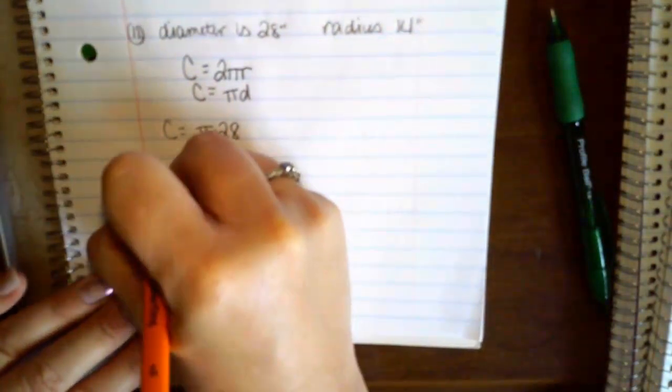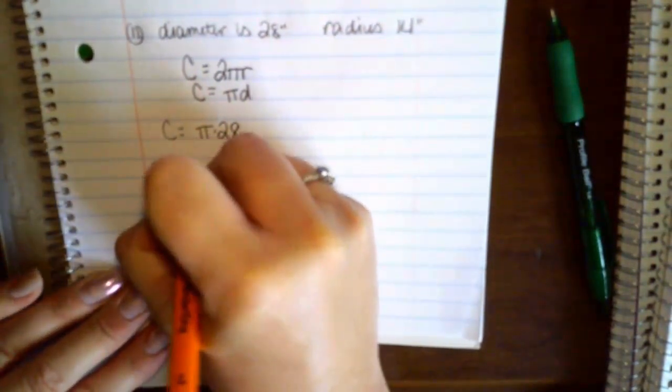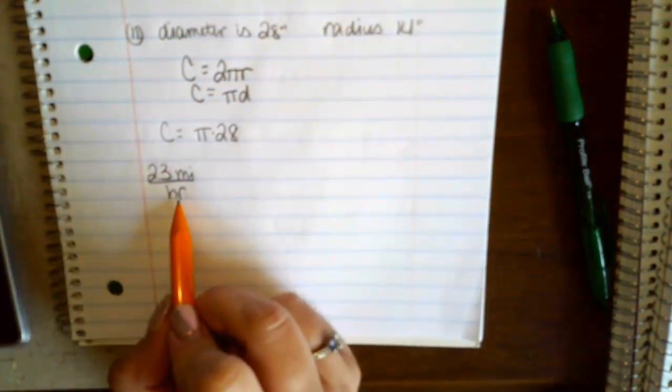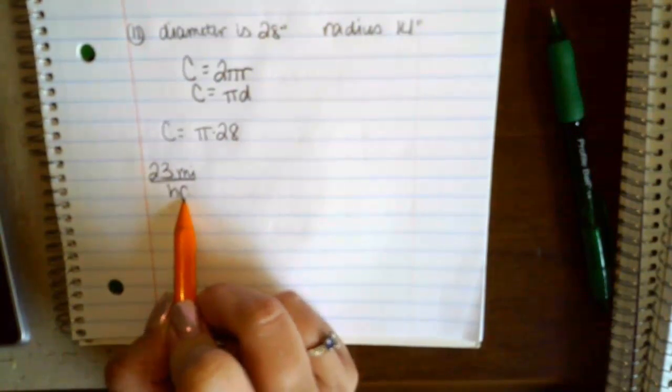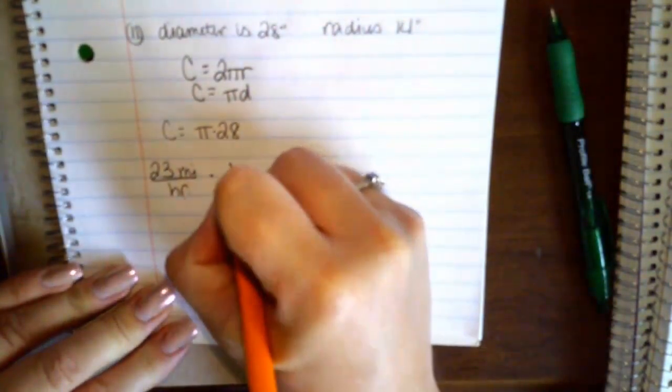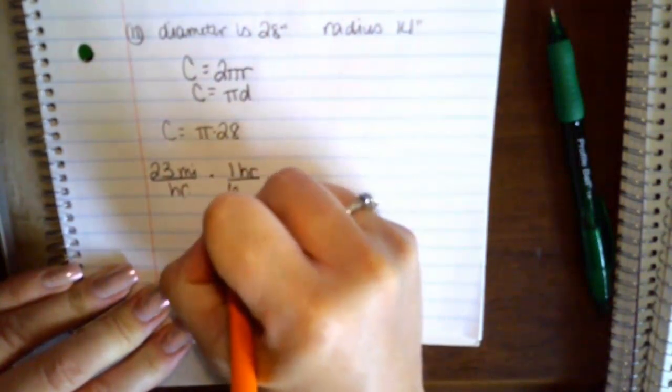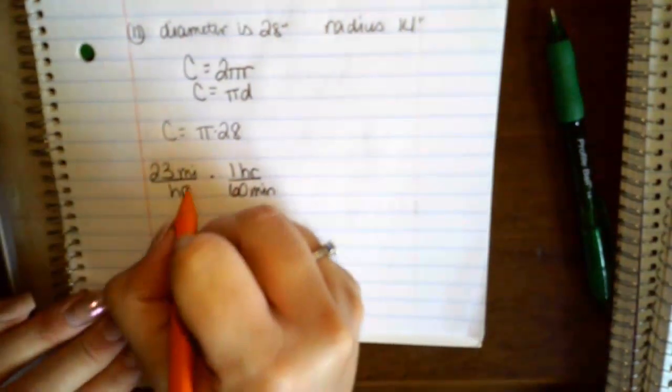So we're told that this bicycle is going to be going 23 miles per hour. And the first thing that we want to convert into is inches per minute. Okay, so we're going to get rid of the hours first. I don't want to see hours here. I want to see minutes here. So I am going to say that 1 hour is the exact same thing as 60 minutes. Okay, so now we're in miles per minute because hours reduces out.